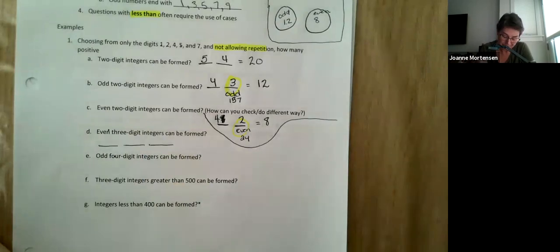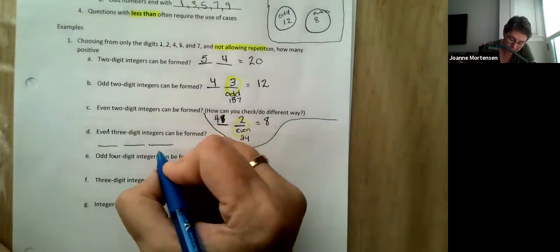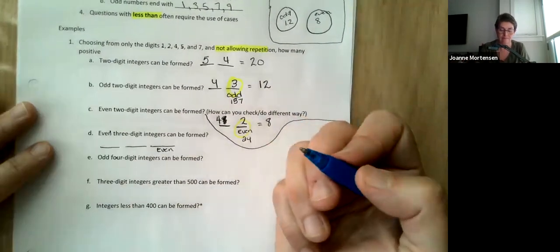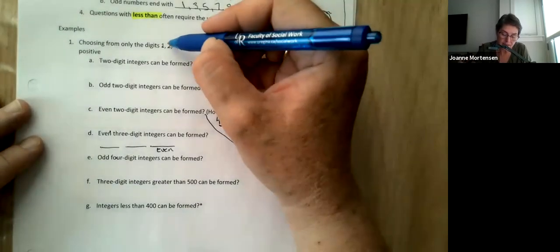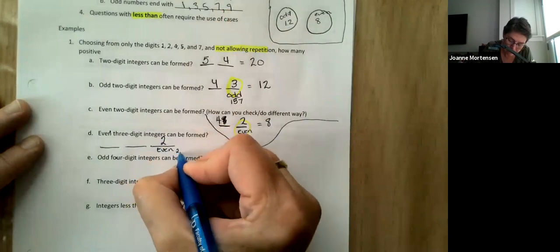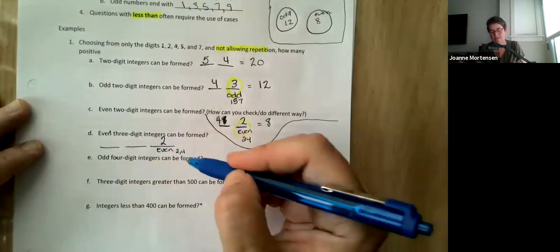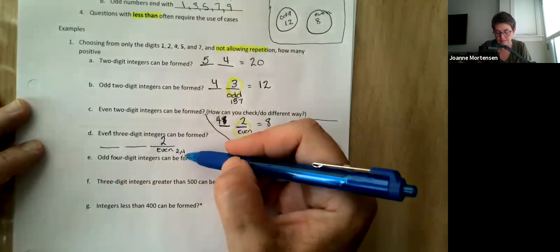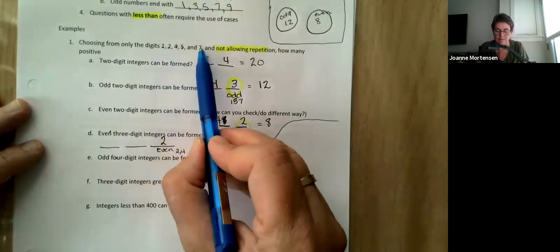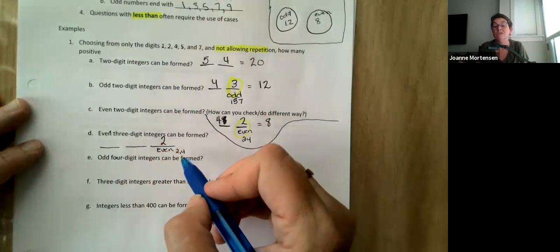How'd the rest go? So we need to be even. So from my list, that means I can end in a 2 or a 4. So there's 2 choices. Okay, so there are 5 numbers to start with: 1, 2, 3, 4, 5. And I've used up 1. I've either used the 2 or the 4.